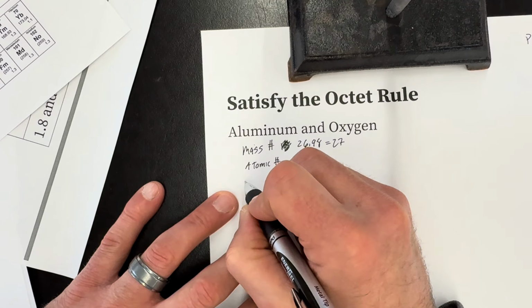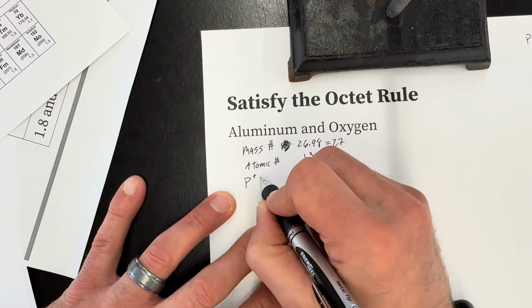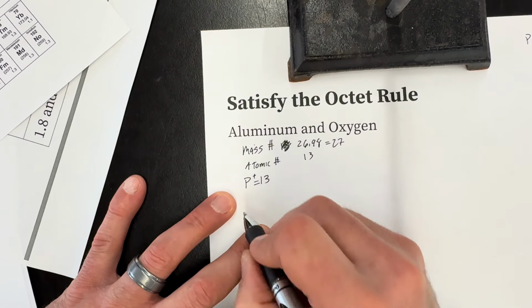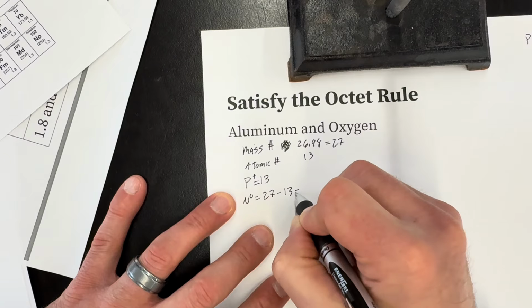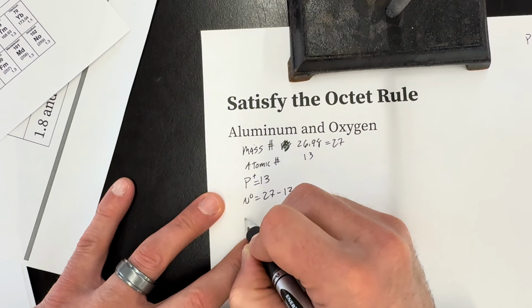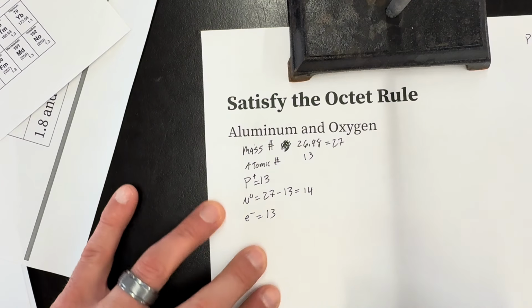Okay, so aluminum's protons are going to be 13. Its neutrons are going to be 27 minus 13, or 14, and its electrons are going to be 13.